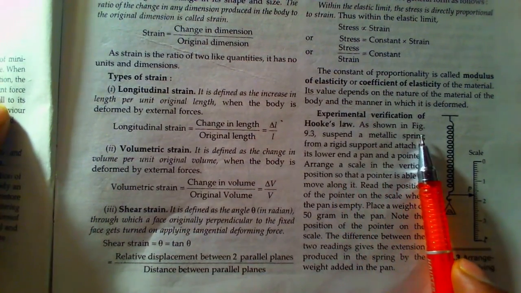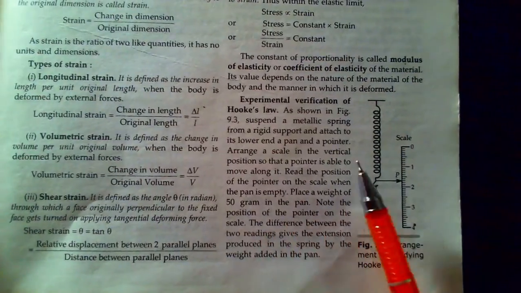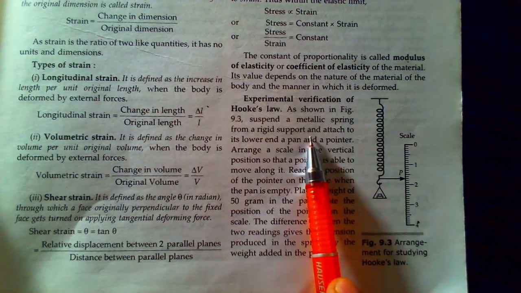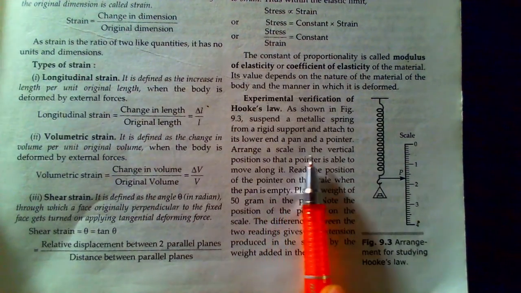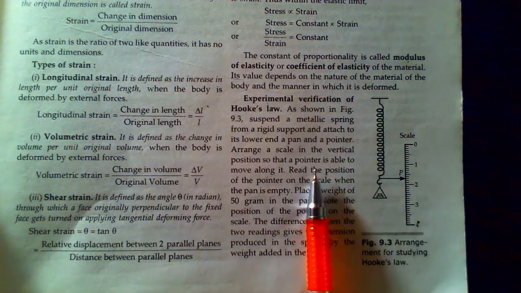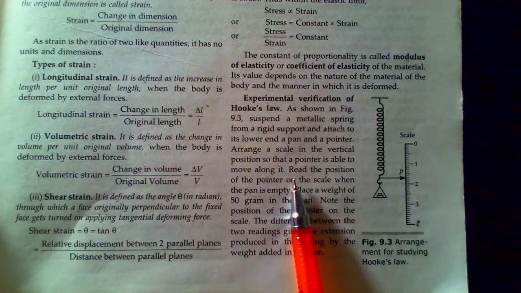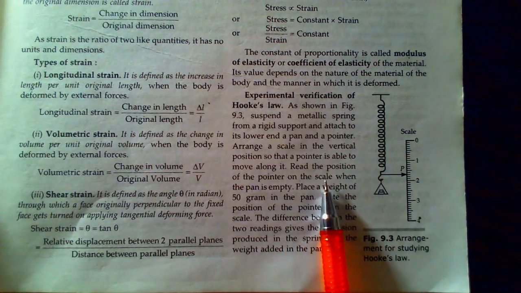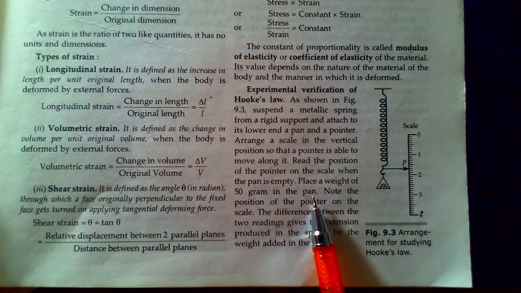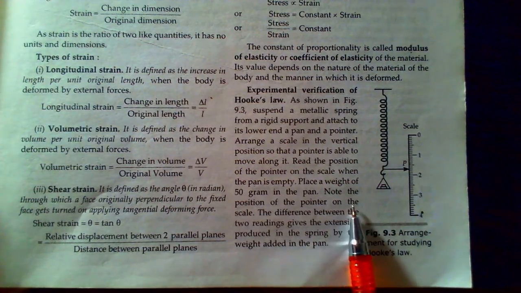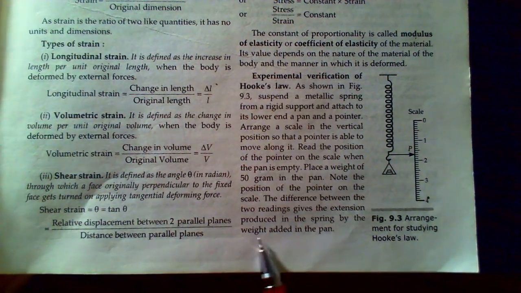As shown in figure 9.3, suspend a metallic spring from a rigid support and attach to its lower end a pan and a pointer. Arrange a scale in the vertical position so that the pointer is able to move along it. Read the position of the pointer on the scale when the pan is empty. Place a weight of 50 gram in the pan. Note the position of the pointer on the scale. The difference between the two readings gives the extension produced in the spring by the weight added in the pan.